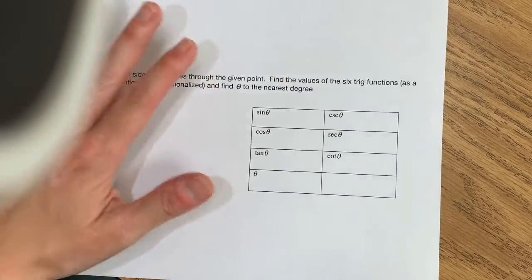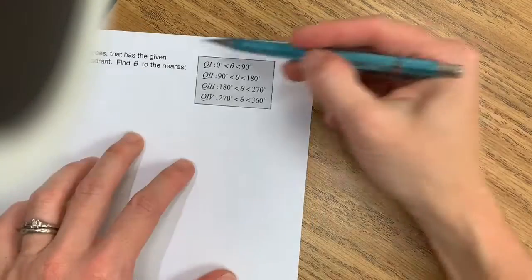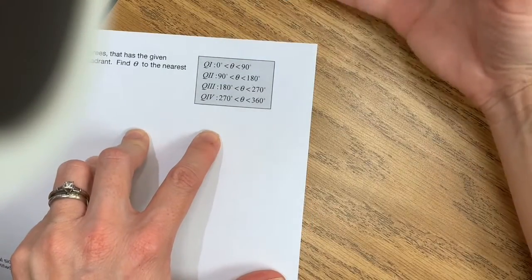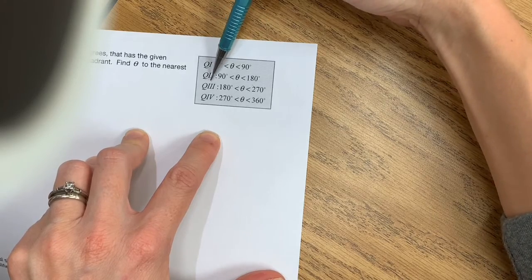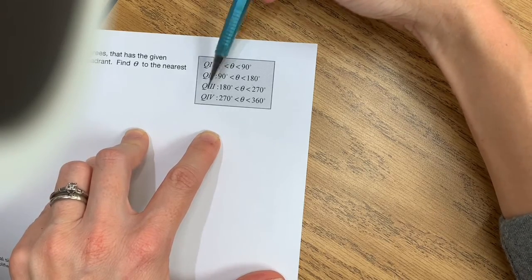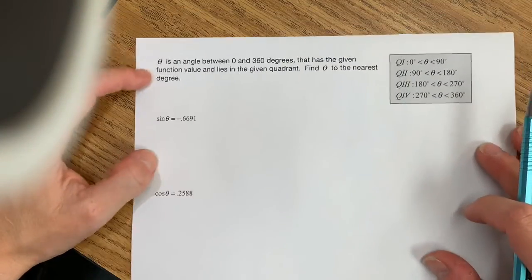I have a second side to this. I want you to really look in this box up here, just a reminder about what angle measures are in the first quadrant, second quadrant, third, and fourth. All right, because there's some directions. I'll let you read the directions.